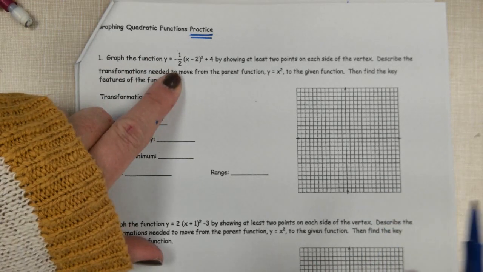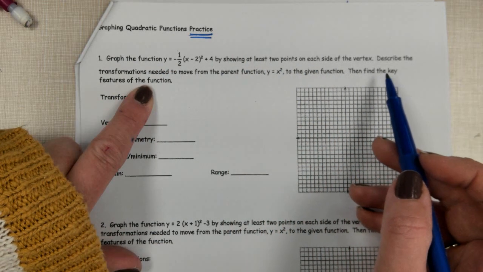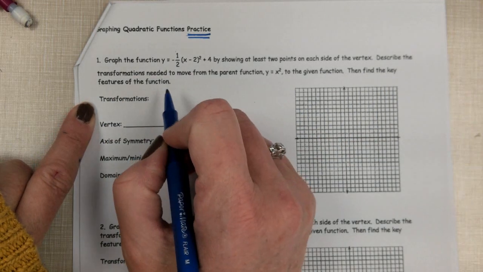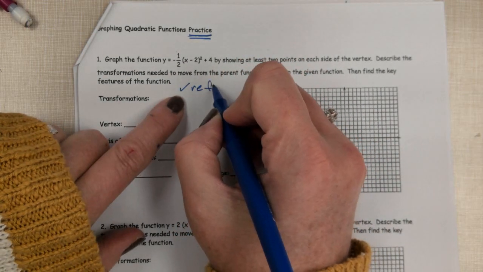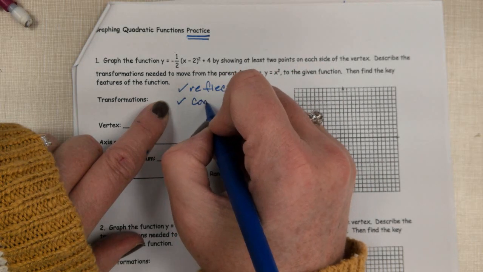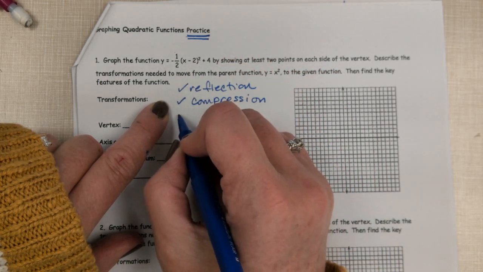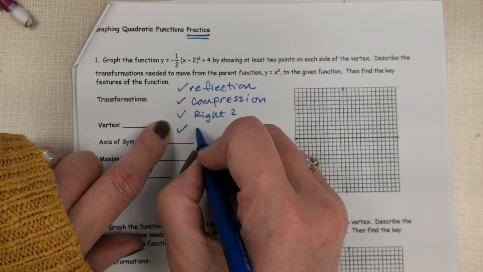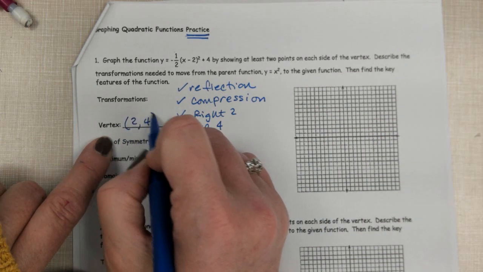Okay, so graph the function by showing at least 2 points on each side of the vertex. Describe the transformations needed to move it, then find the key features. Okay, so hopefully you're getting to be an expert. We know that negative tells us reflection. We know that 1/2 tells us compression. (x - 2) squared is right 2. And plus 4 is up 4. So the vertex is 2, 4.